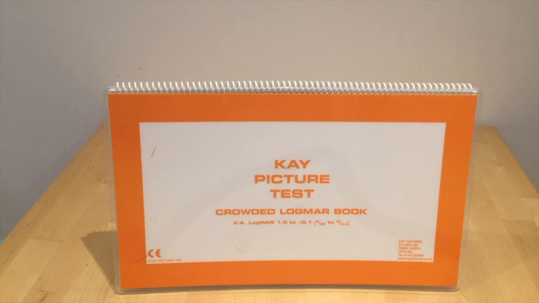The penultimate test is the K-picture test, but this time this is the Crowded Logmar book. I wanted to look at this test in particular because it is widely used. However, many people get really tied in knots about how to accurately record the result that they get from the test.